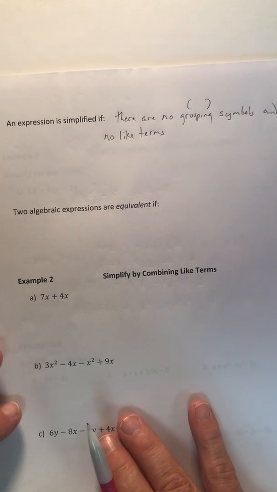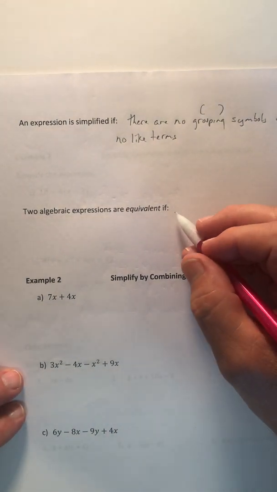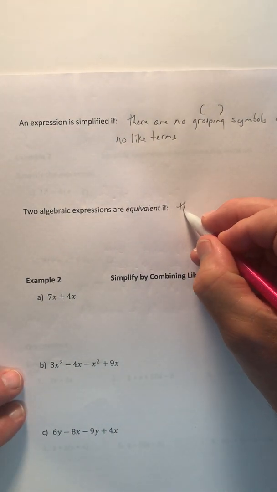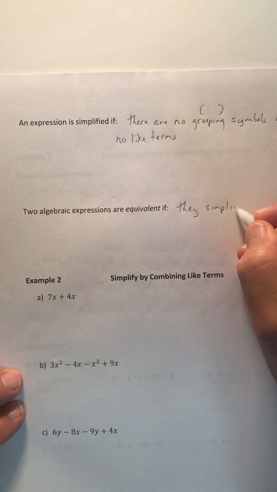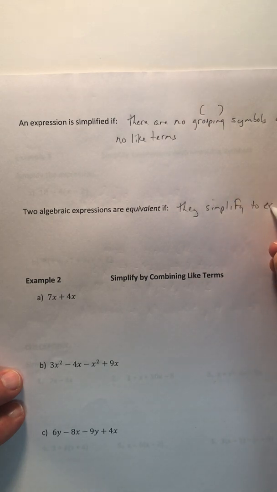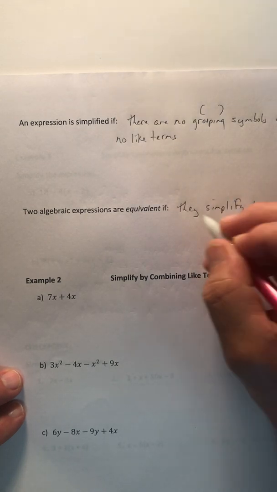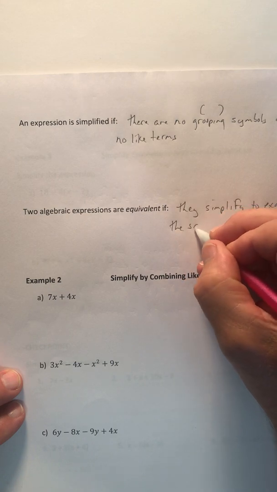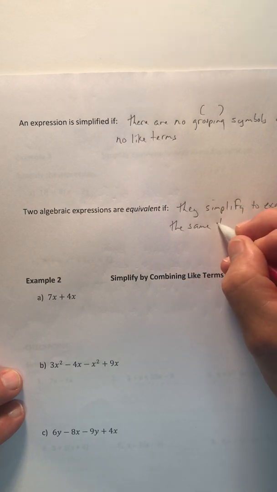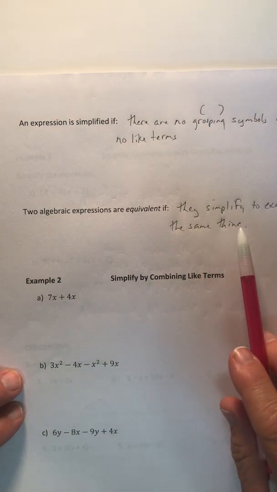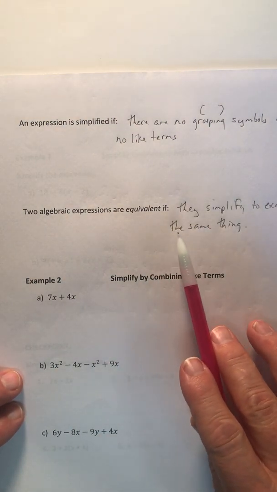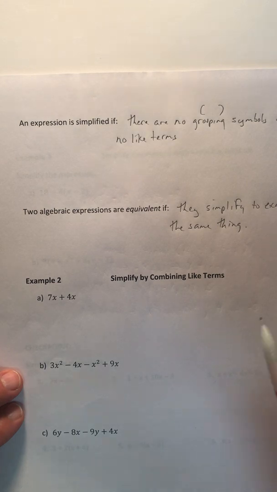All right, two algebraic expressions are equivalent if they simplify to exactly the same thing or the same expression. So two expressions are equivalent if they simplify and they're exactly the same.